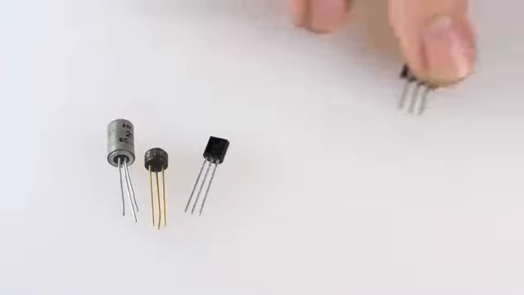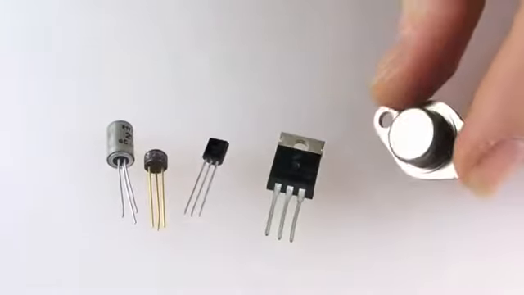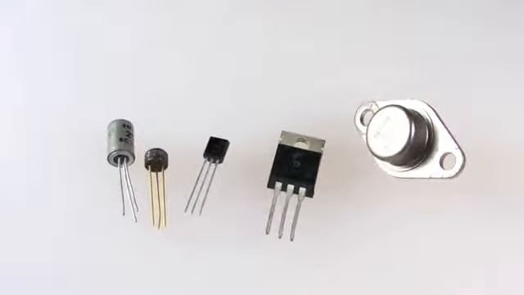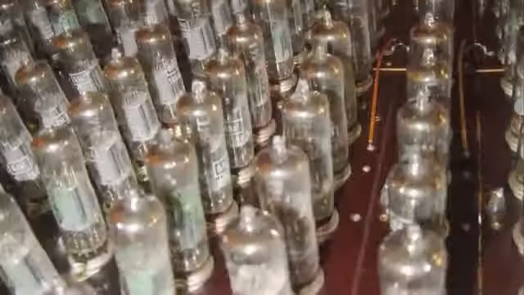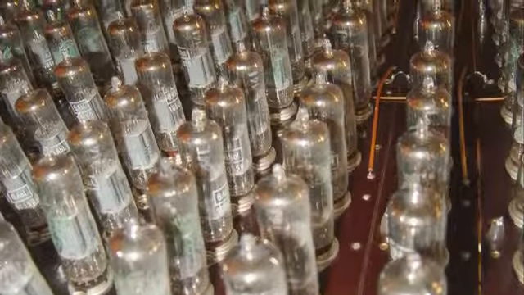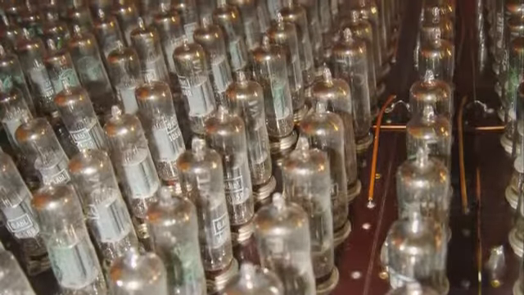But even individual transistors are quite useful. Visually, they can be classified into two groups: small signal types for relatively low power applications, and power transistors for, you guessed it, high power jobs. Before transistors hit the scene, vacuum tubes were used for similar purposes. But tubes had some problems. They were expensive to manufacture, they generated a lot of excess heat, and they needed to be replaced pretty often.